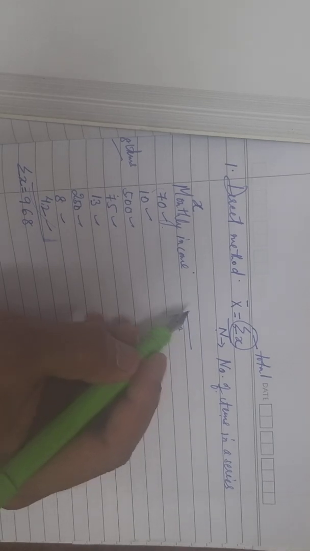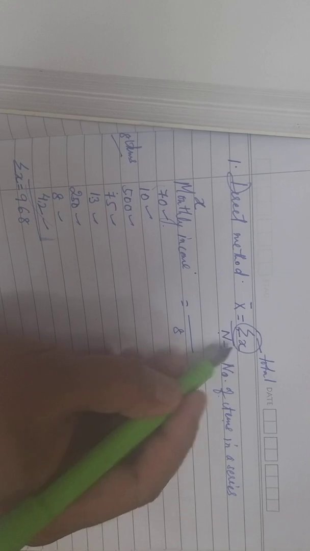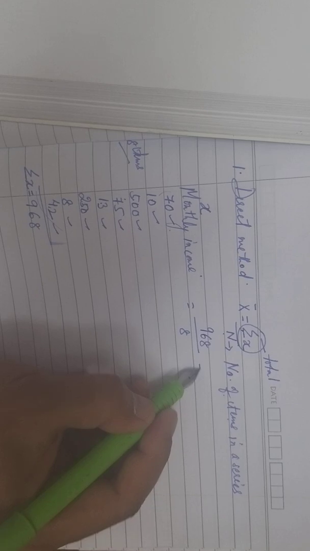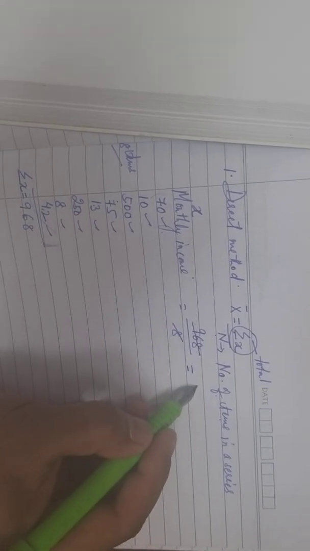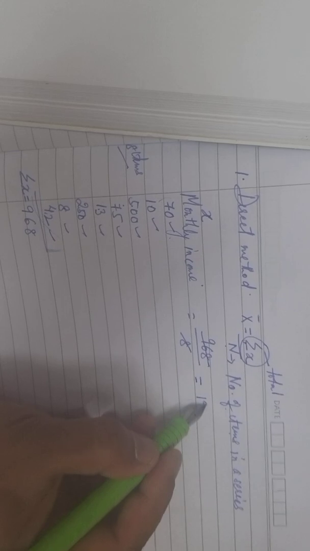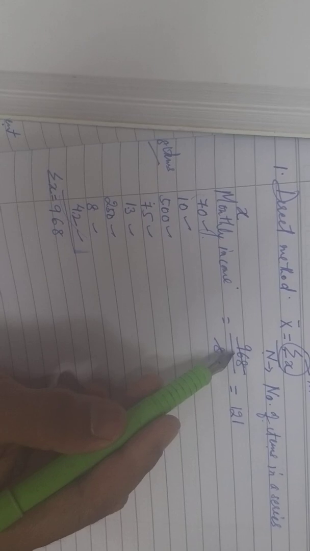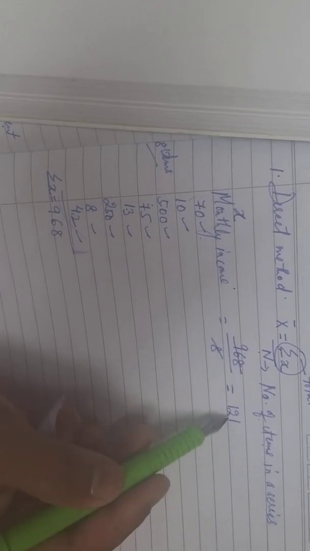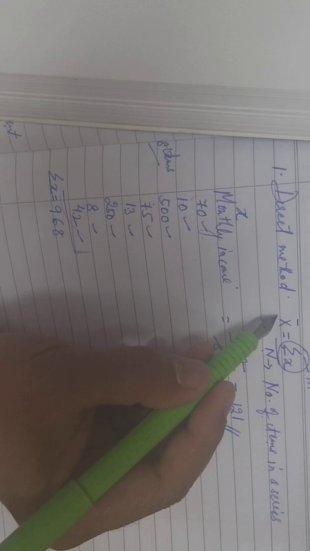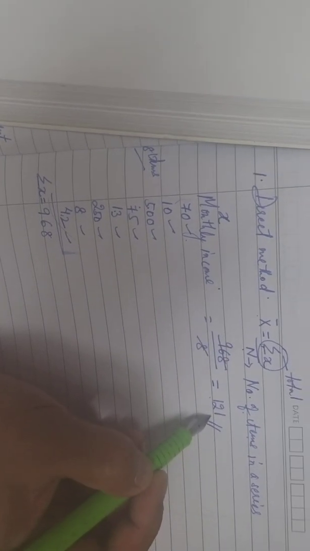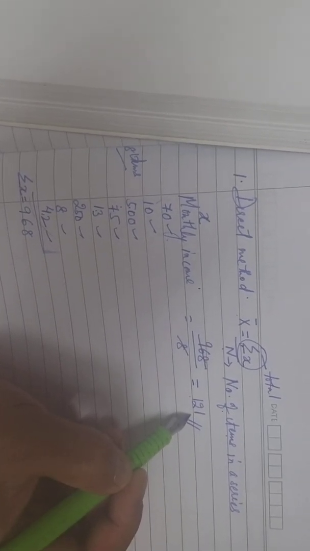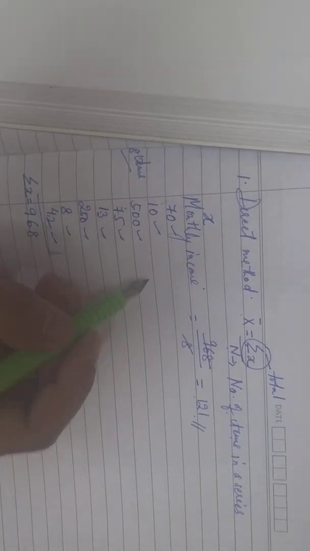Now it's very simple. Put the values as per the formula. So summation of x or sigma x is 968. So when we divide by 8, how much will it come? It will come 1 and then 2, right, and 1. 8 ones are 8, 8 twos are 16, and 8 ones are 8. So your arithmetic mean is 121. Is that clear to you? So this is your direct method.